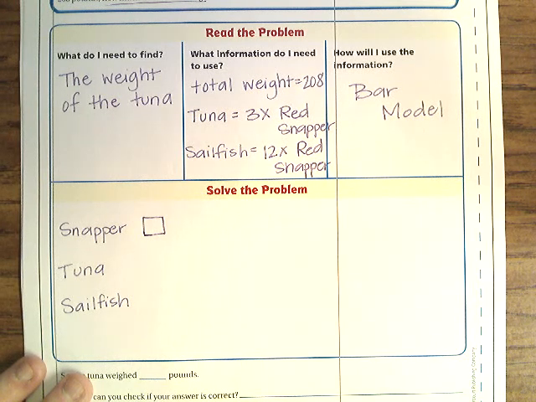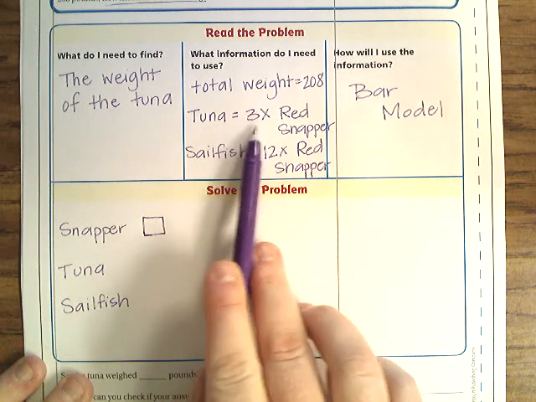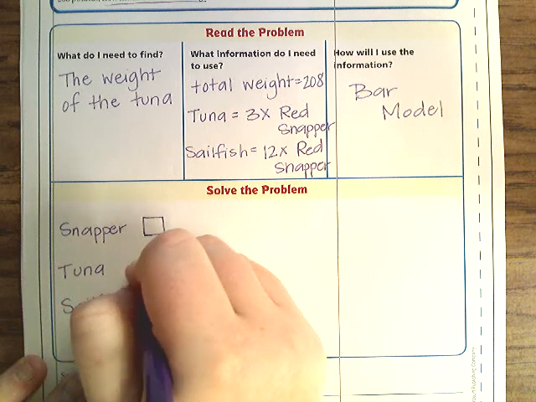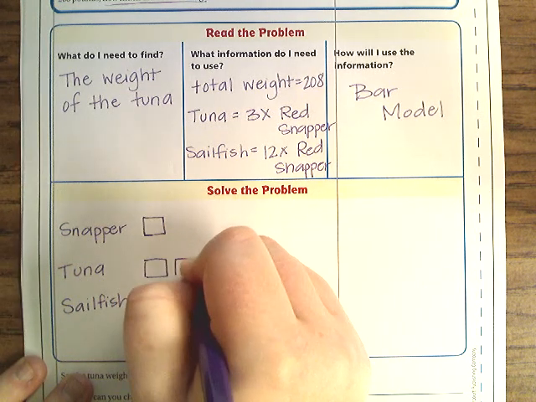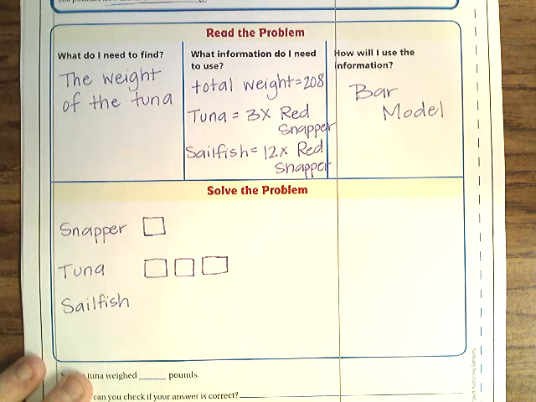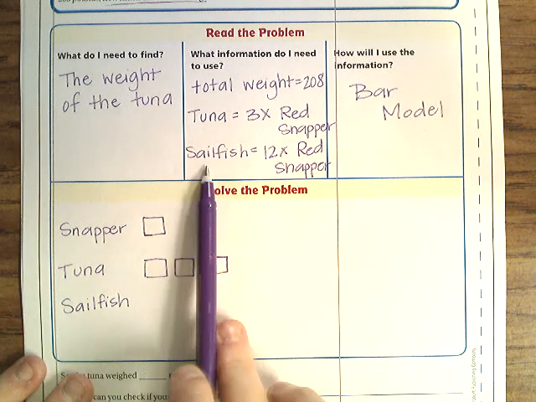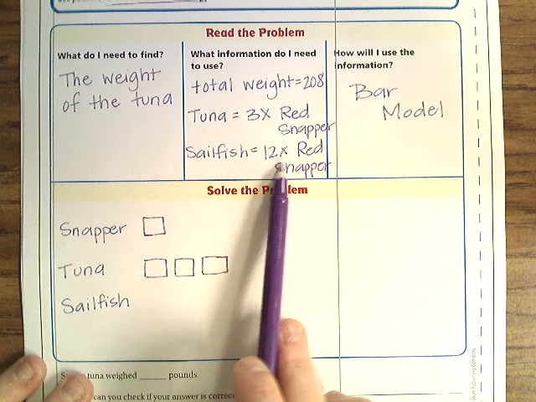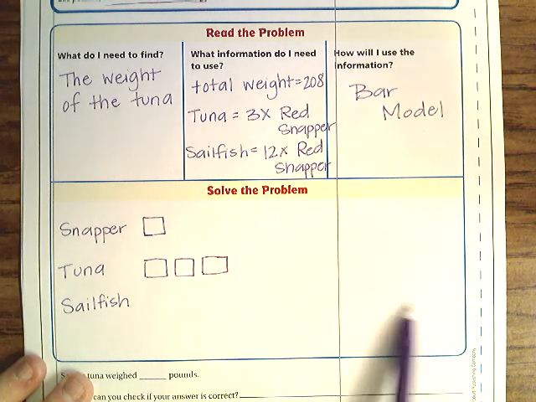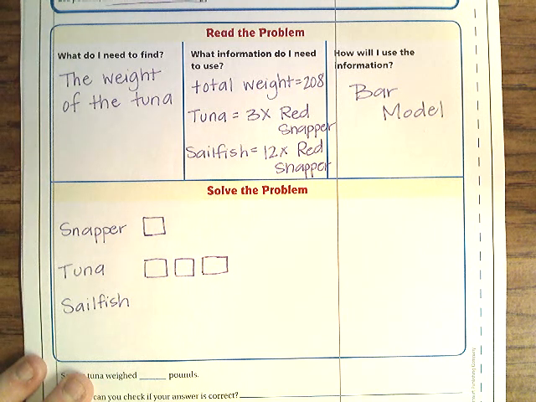We know that the tuna weighed 3 times as much as the red snapper. So for the tuna, we have to draw 3 boxes. 2 and 3. And then we know that the sailfish was 12 times as much as the red snapper. So for the sailfish, we have to draw 12 boxes across.